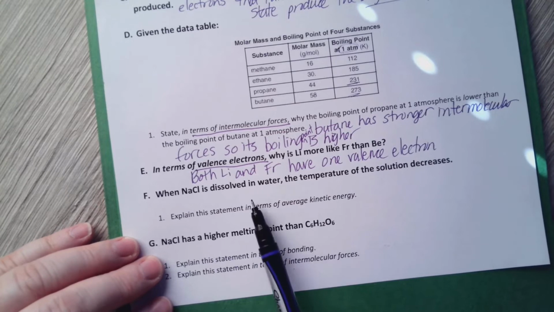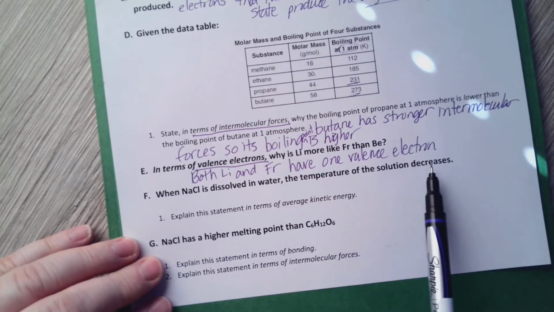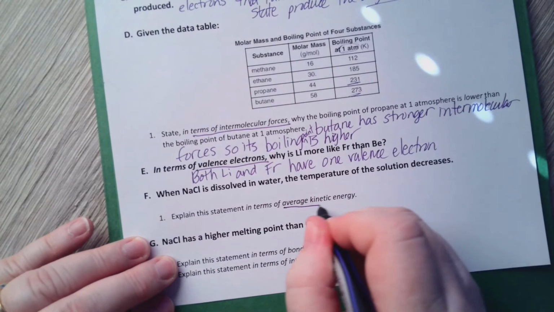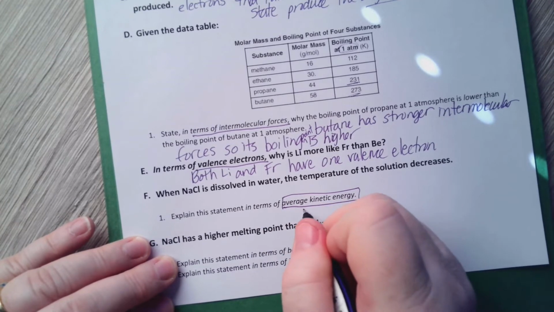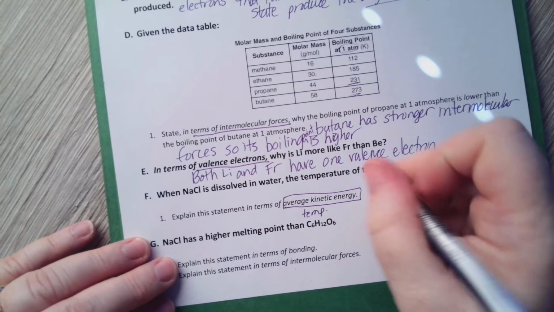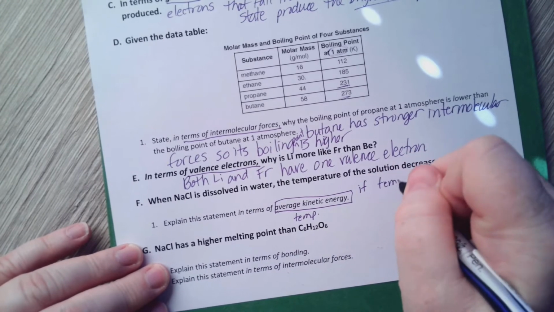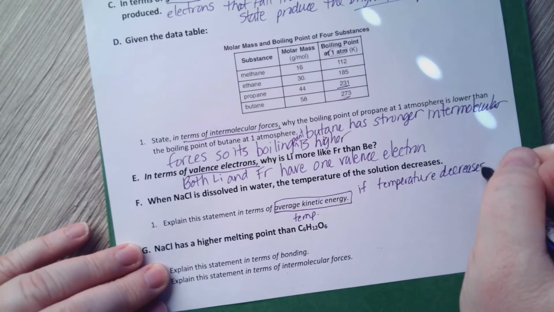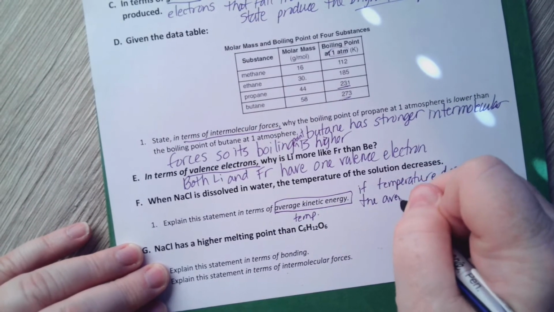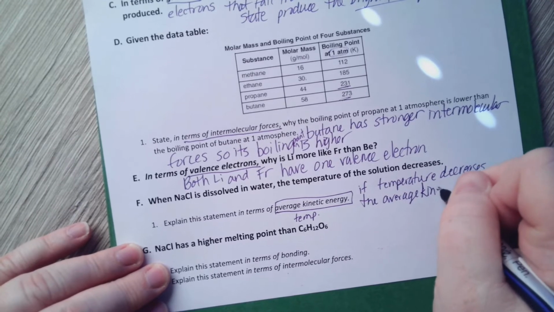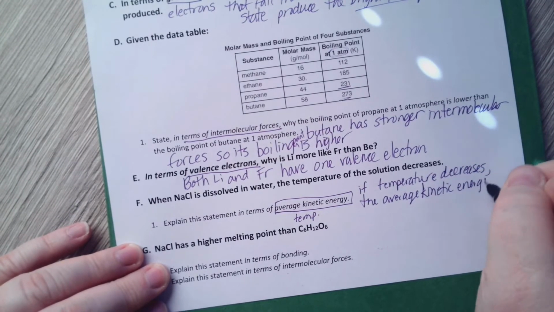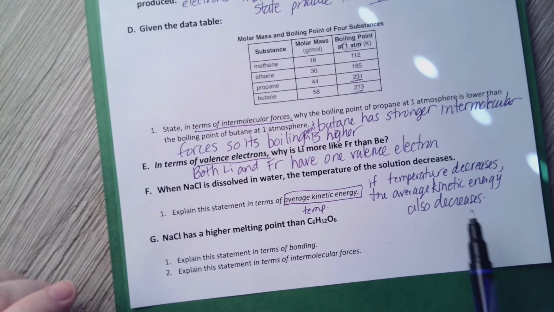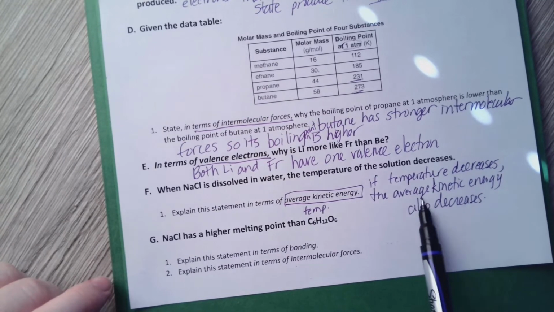When NaCl is dissolved in water, the temperature of the solution decreases. Explain this statement in terms of average kinetic energy. What does this mean? Average kinetic energy is literally the definition of temperature. So, if temperature decreases, the average kinetic energy also decreases. Because literally, temperature is a measure of average kinetic energy.